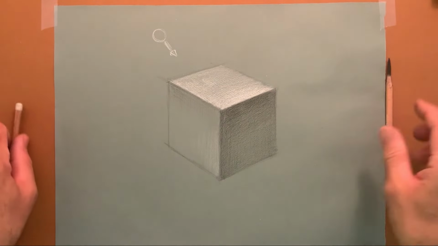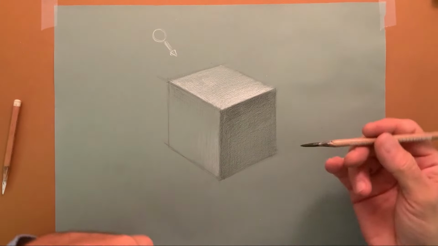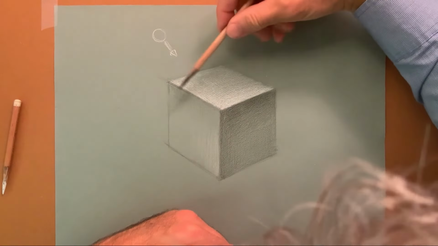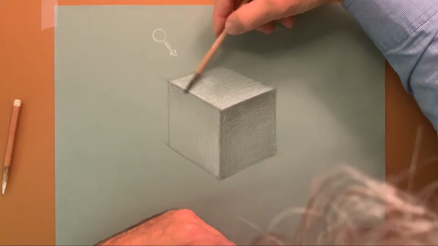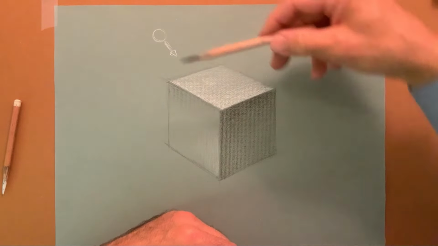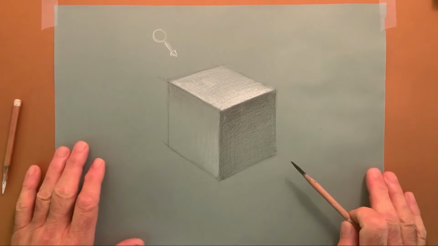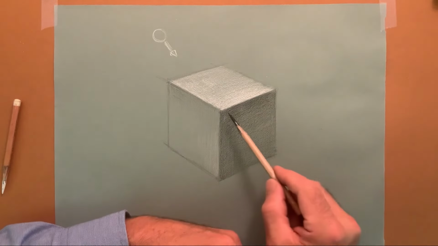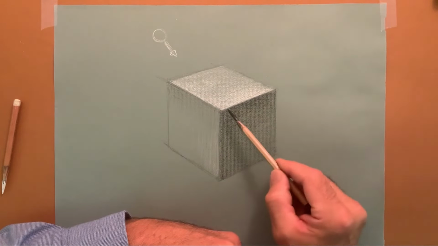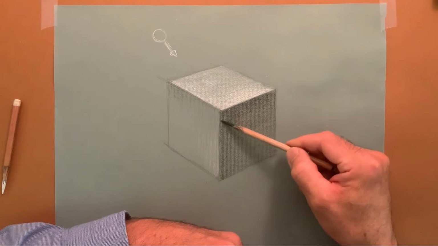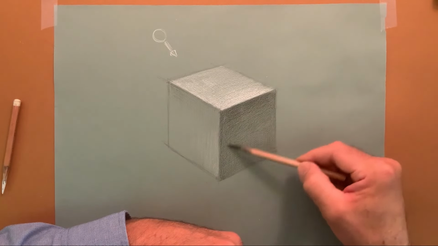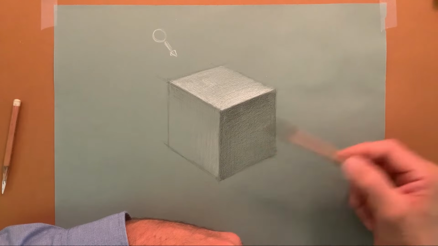Now let's keep developing this. I think this is an important phenomenon to consider when we paint, whether we work in black and white or in color too, right? So this will affect the chroma and the value and the temperature of the colors too.